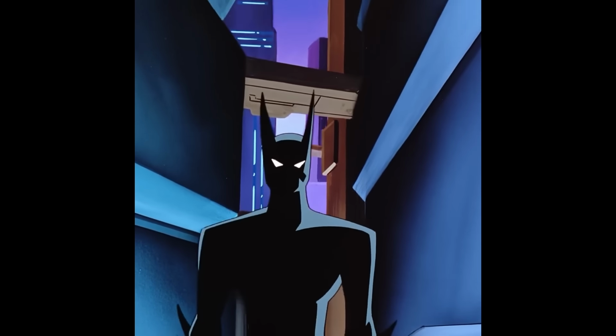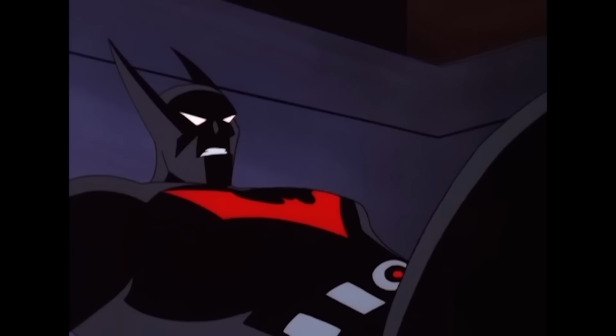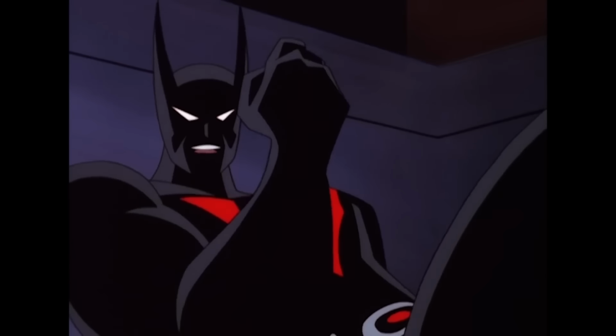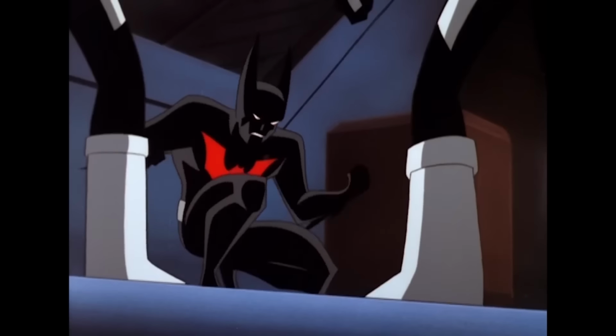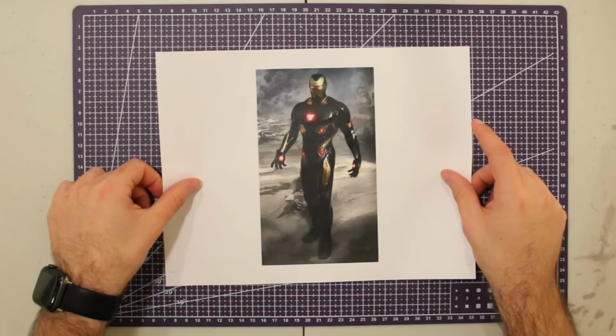Bringing Batman Beyond to live action is a massive challenge. You have to figure out how to translate a sleek, minimalist, cartoon future tech suit into reality, without it looking like a morph suit or Iron Man just painted black.